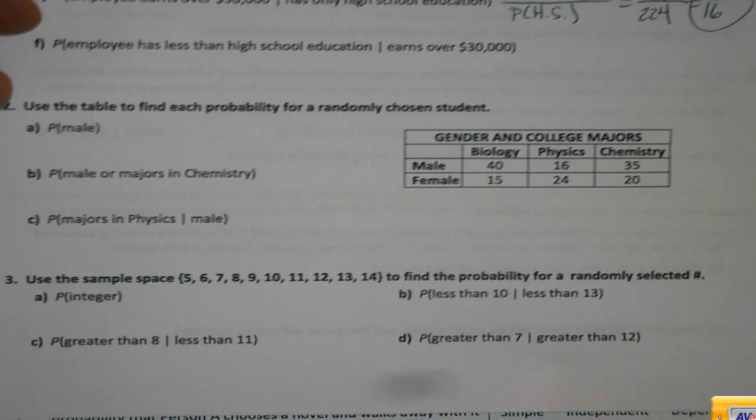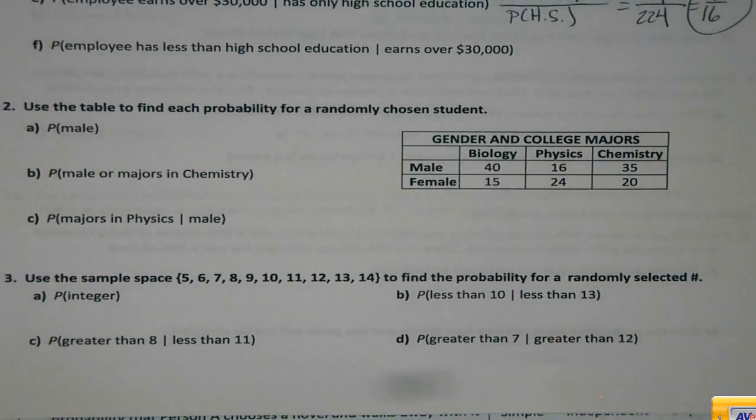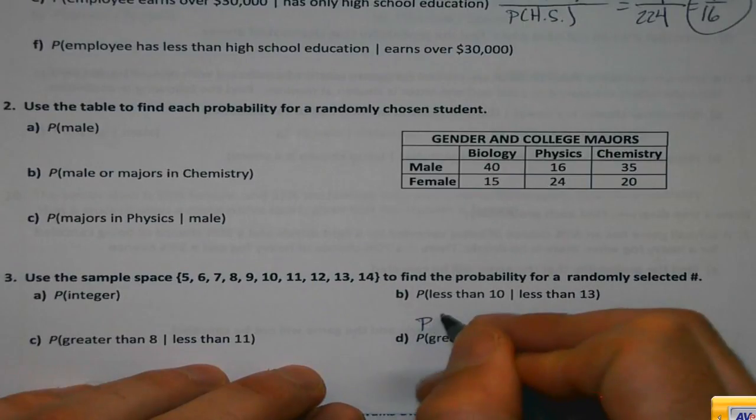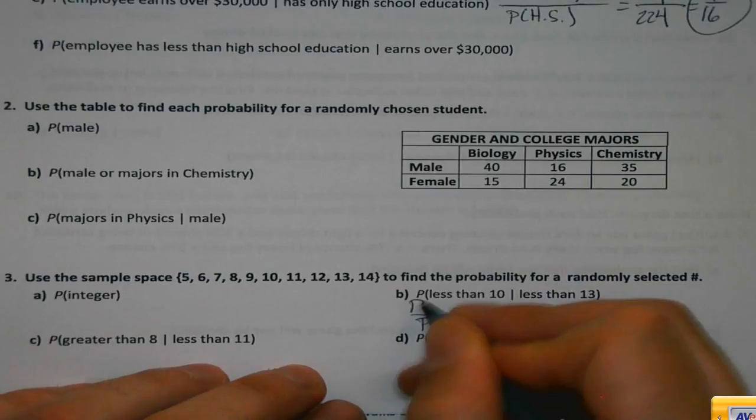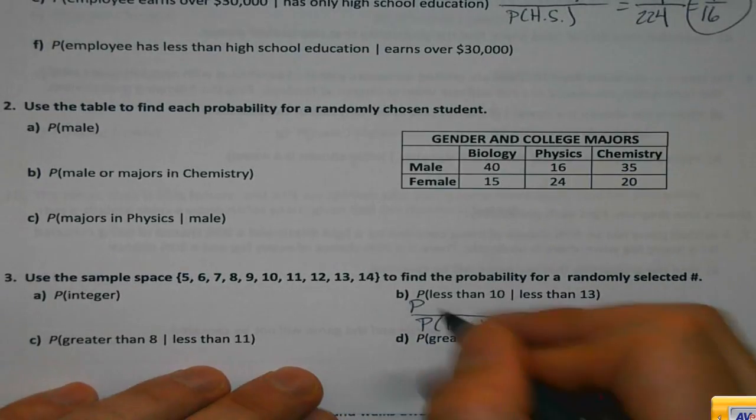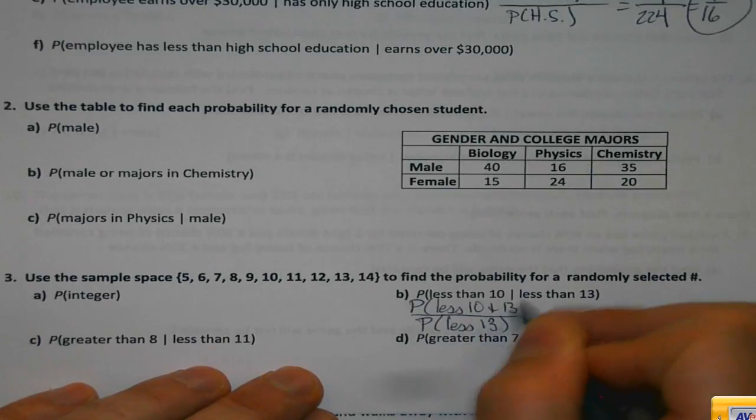When we get to number 3, some of these started to get a little bit strange. So I wanted to do one of them. So let's go to 3B. Okay, the probability of getting a number less than 10 given the number is less than 13. What? Okay. So probability of less than 13, now this is the one that tends to blow people's minds. Probability of less than 10 and 13.